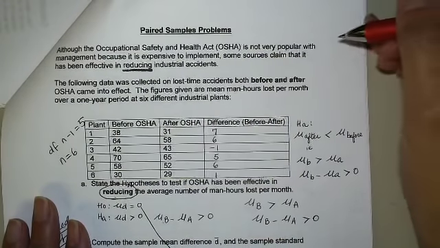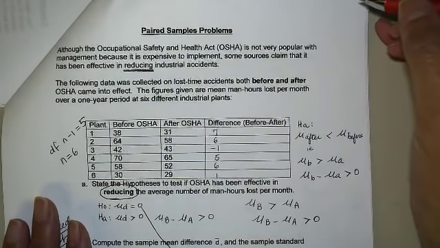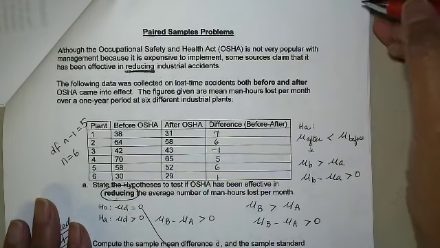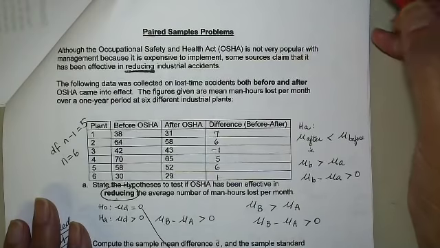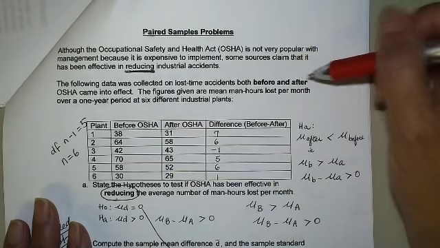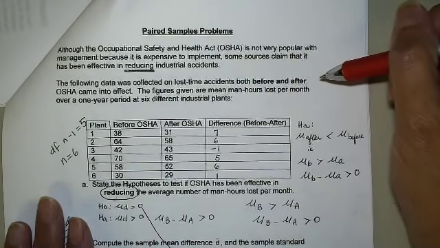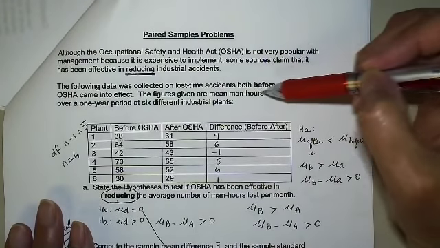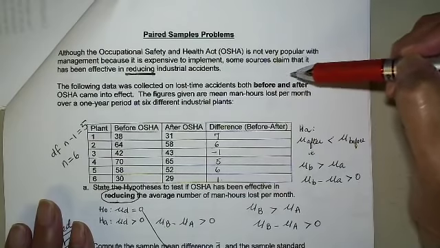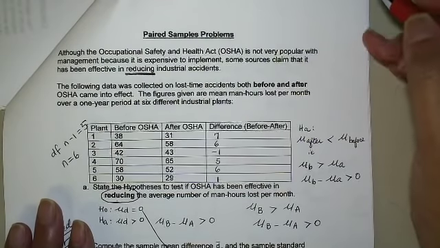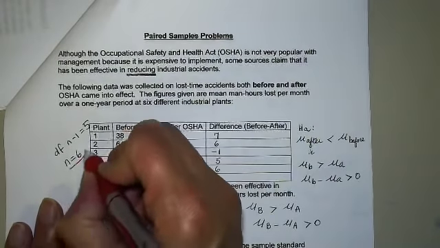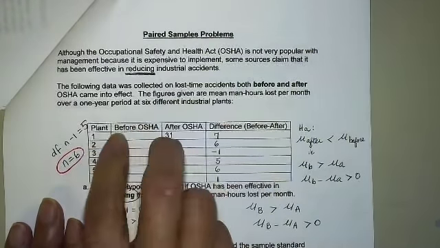Let's read the question. Although OSHA is not very popular with management because it is too expensive to implement, some sources claim that it has been effective in reducing industrial accidents. The following data was collected on lost time both before and after OSHA came into effect.